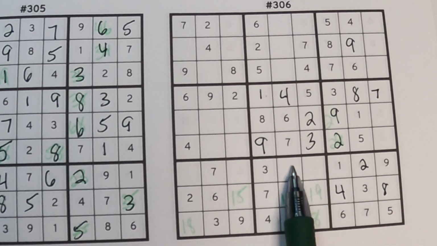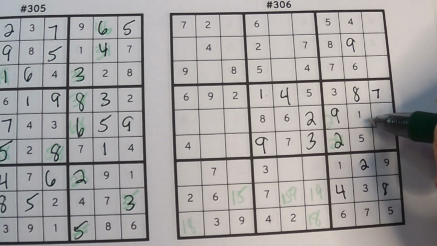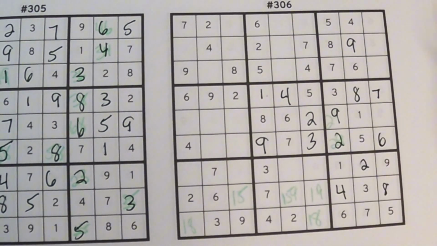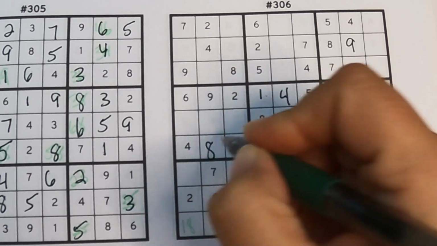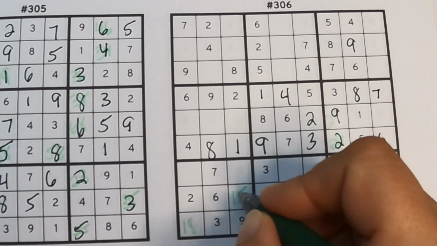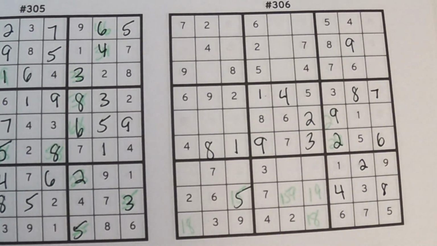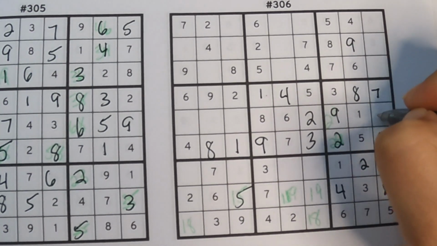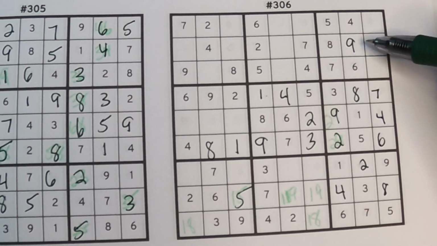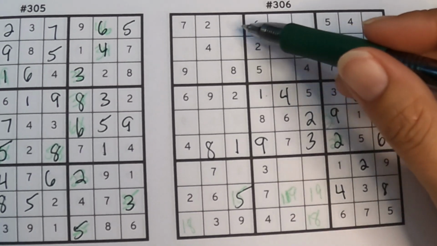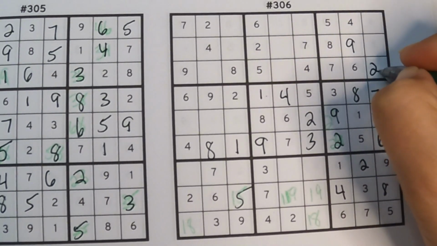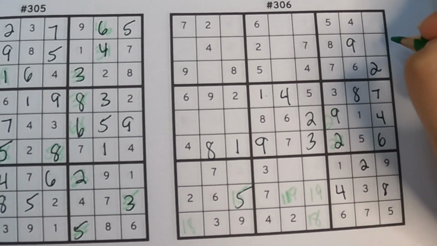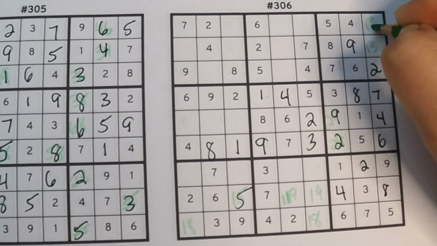For this row, we're missing 1, 6, and 8. We've got 1 and 8 here, so this is our 6, 8 here, so 1, 8. That 1 makes this our 5. We can get rid of this 5. For this box now, we're only missing a 4. For this box, we're missing 1, 2, and 3. We've got a 2 covering here and a 2 covering here, so our 2 must be here. I don't see any other help, so 1, 3, 1, 3.